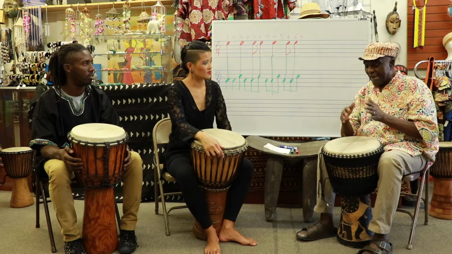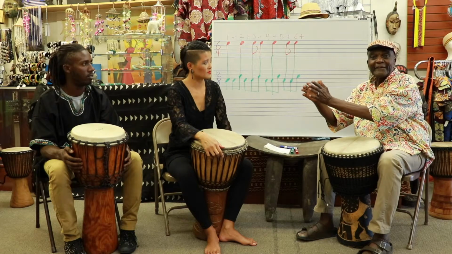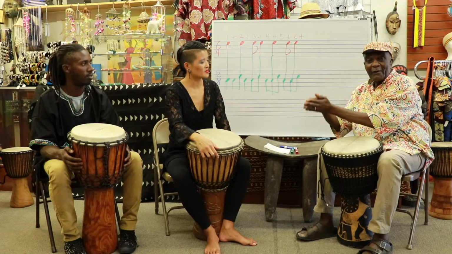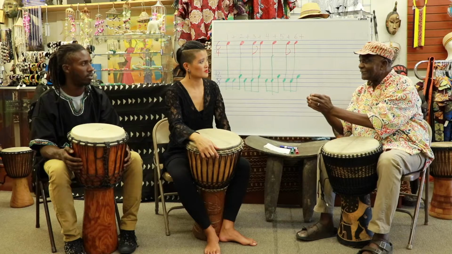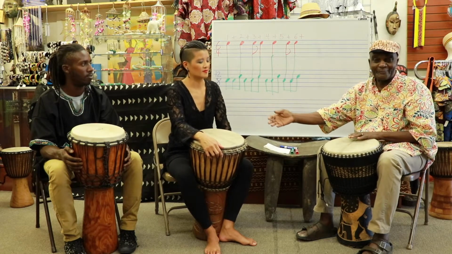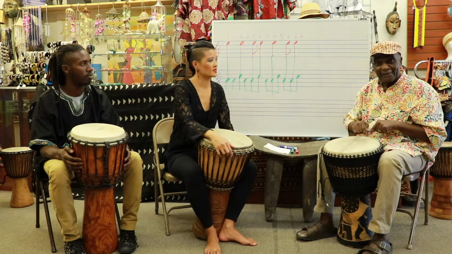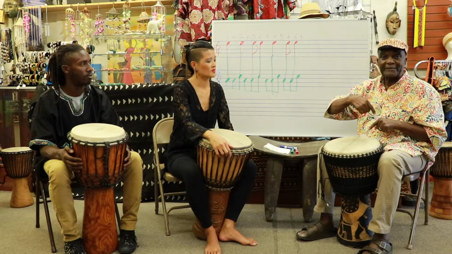But what happens is we have to play individual drums with individual pattern for each drum to make that the combination of those patterns make.